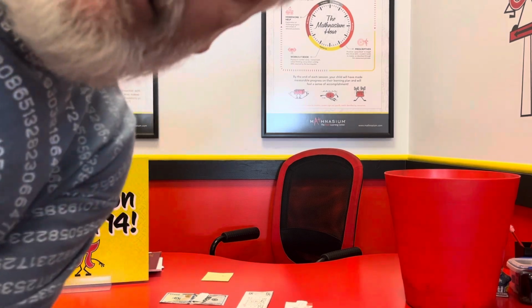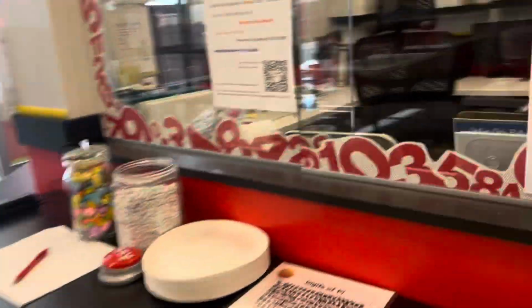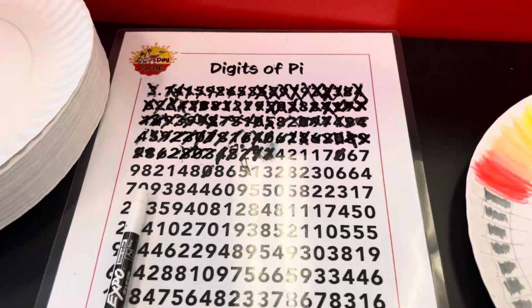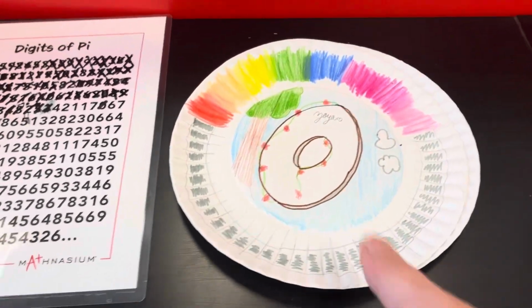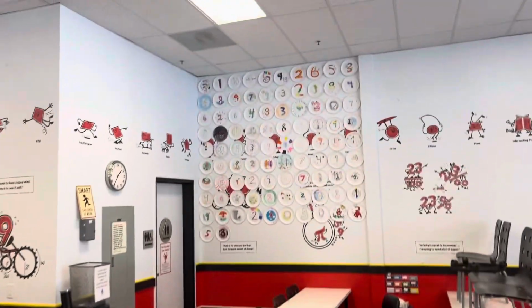And then the last thing I want to do while I've got time is show you guys something that's going on out in the center. Let me do this without turning it off. Yes, this is our center activity we've been doing. We're doing all the digits of pi. You get to pick a plate, pick the next digit of pi, which in this case would be 4, and draw it with crayons or markers or whatever you want, a big number. We've got a couple going on here, and then they're all going to go on the wall.